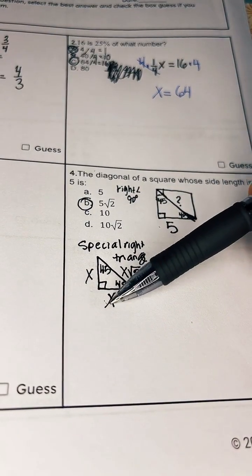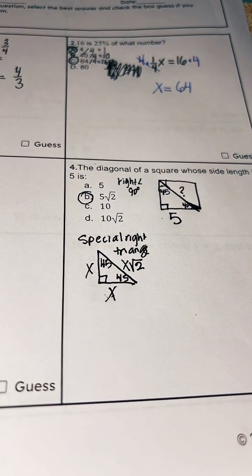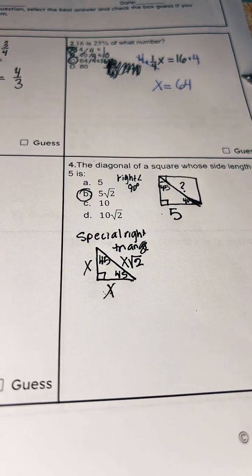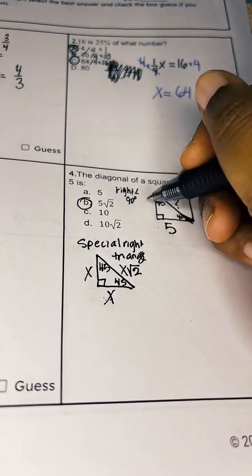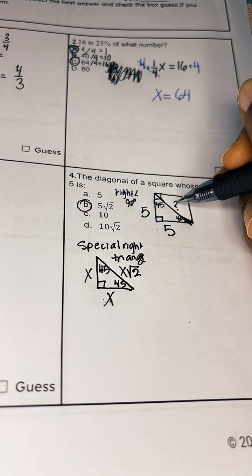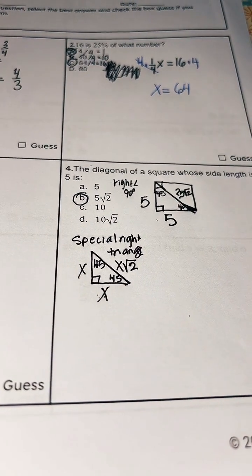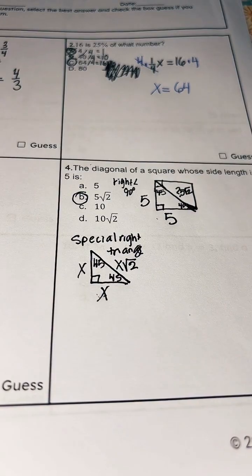So whatever this number is, you just attach a square root 2 to it. Good. I see that yes coming in. Beautiful. So what does that mean? Well, if this side is 5 and this side is 5, then the hypotenuse has to have 5 square root 2 on it. So that's why B is our answer.